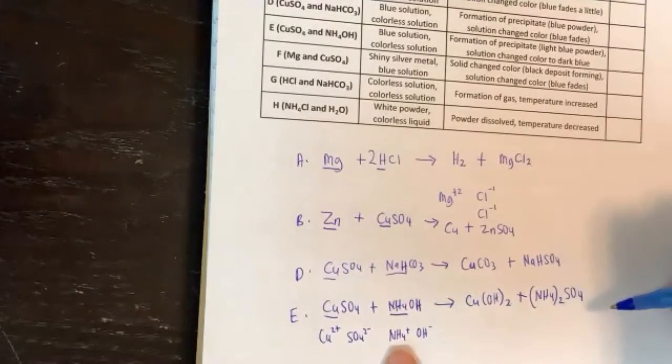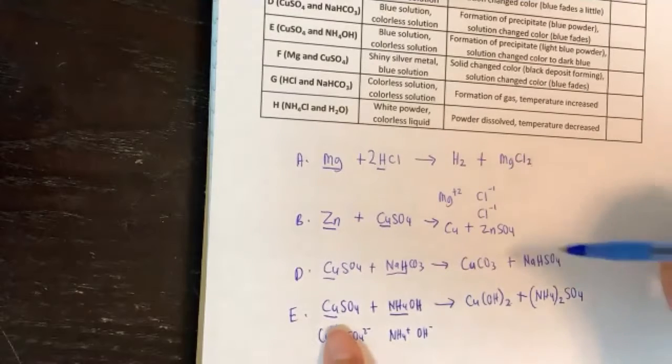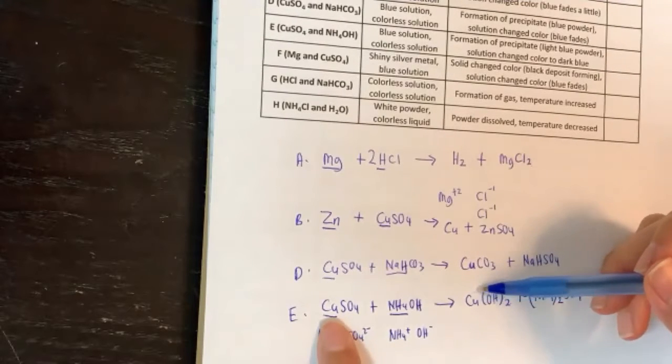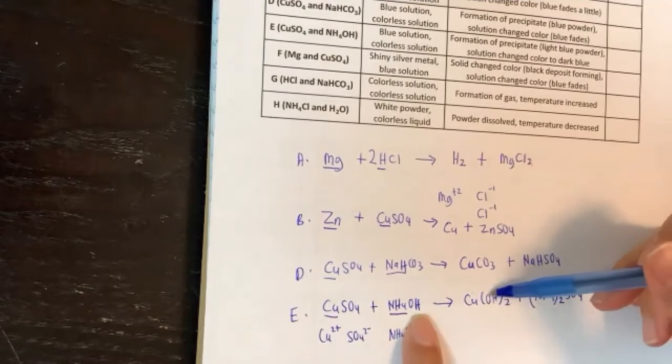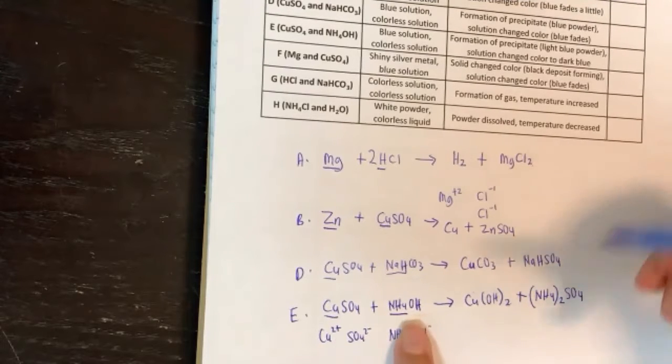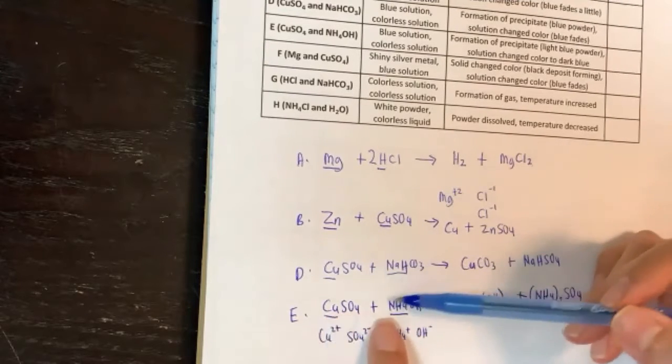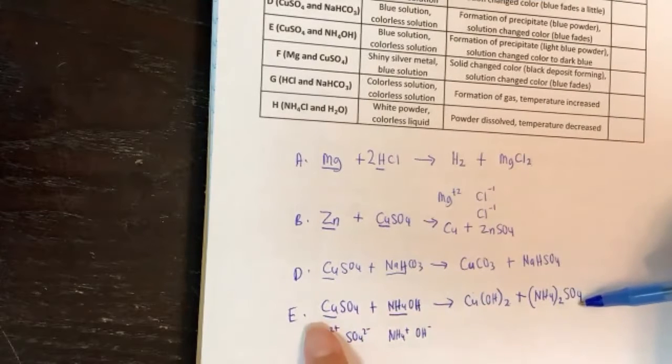So that's how we would balance it. Now, and then your job, the next part is to make sure there's the same number of copper, same number of sulfate, same number of ammonium, same number of hydroxide. Obviously, this isn't the same. So you'll have to put some other coefficients in the front here for this guy. Okay? So that's kind of basically how you work on it.